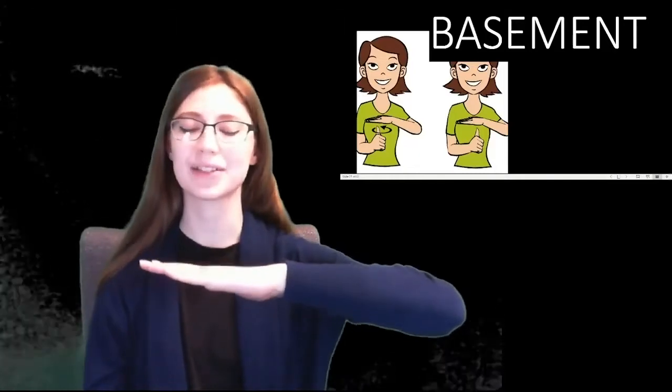Basement. So this is for my HomeLink students where we have the basement in our school. So your non-dominant hand is going to be open B hand shape, palm down as kind of the below the floor. You're going to use a thumbs up handshake and move it around in circles. Basement.